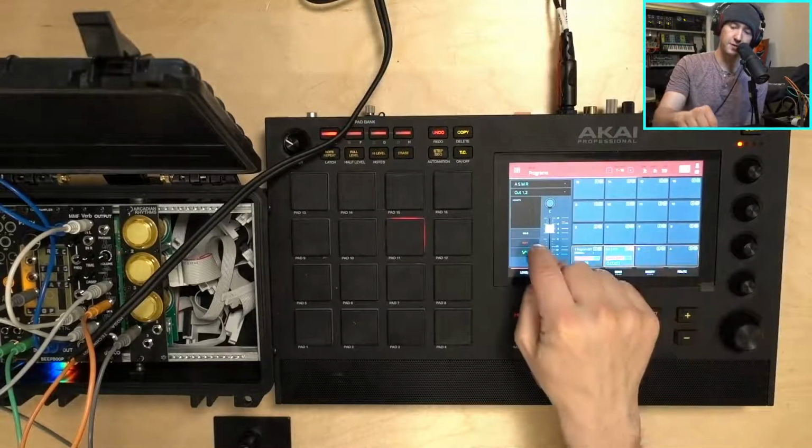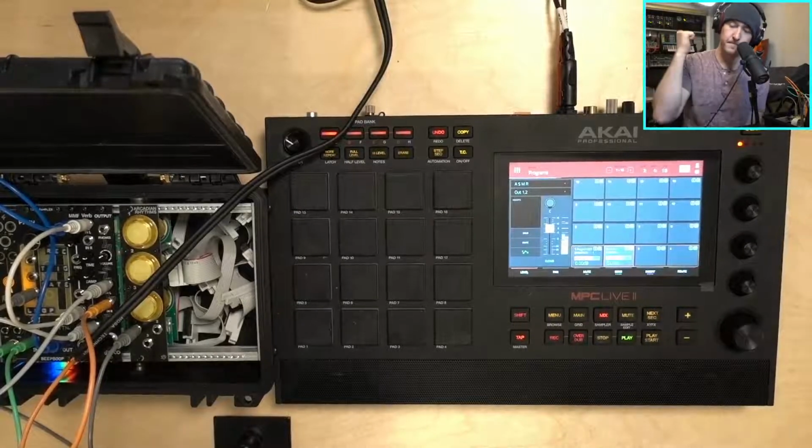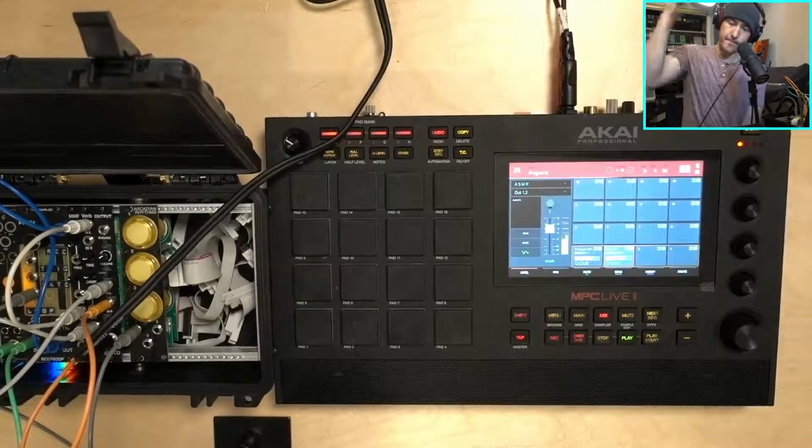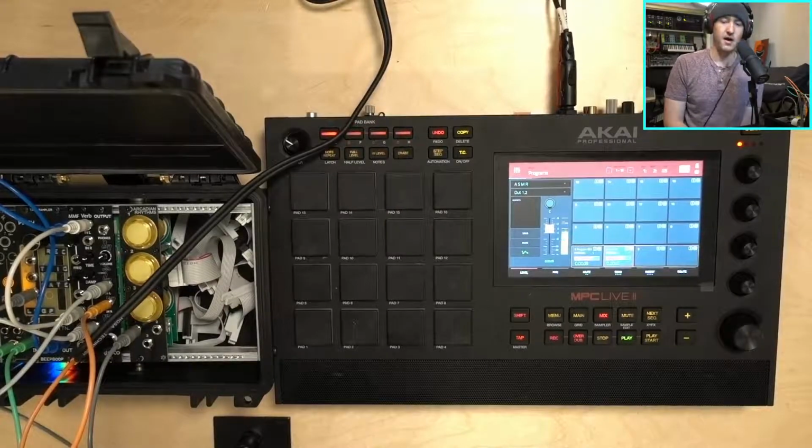And then right here is where it all picks back up. That is sick. It's a graveyard beat right here.